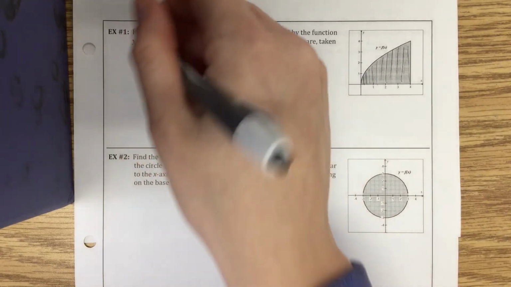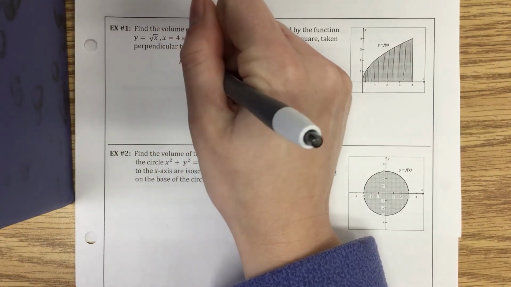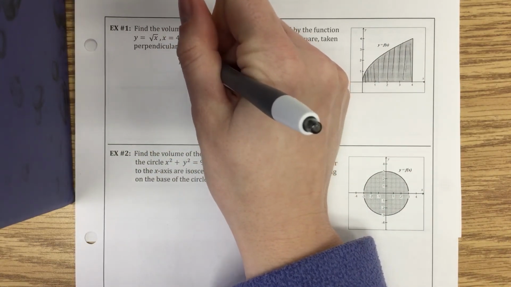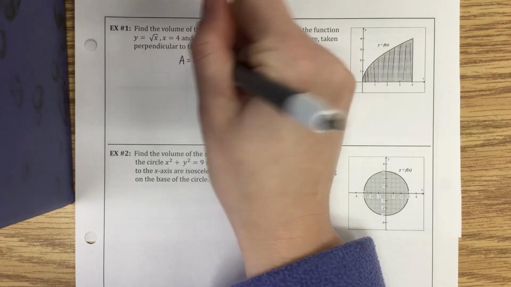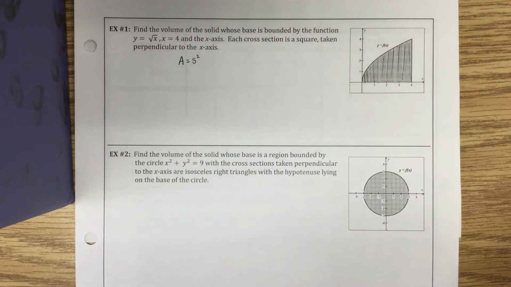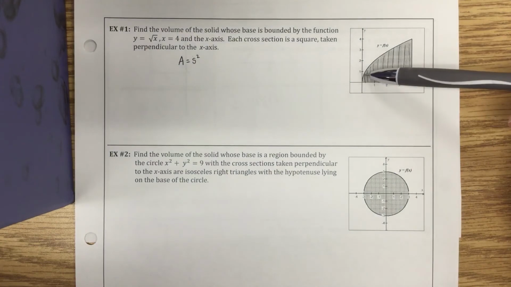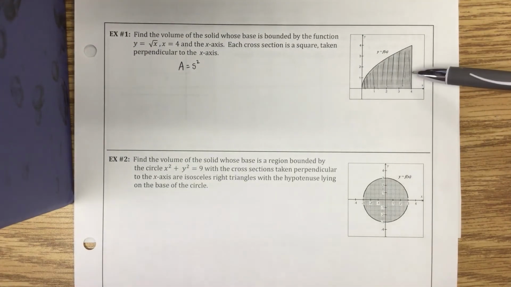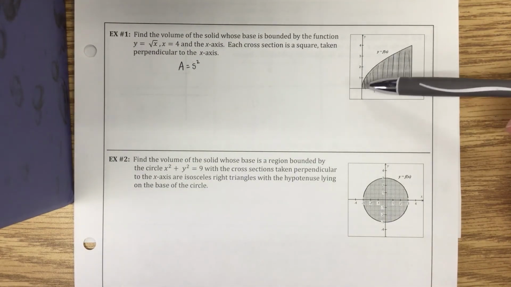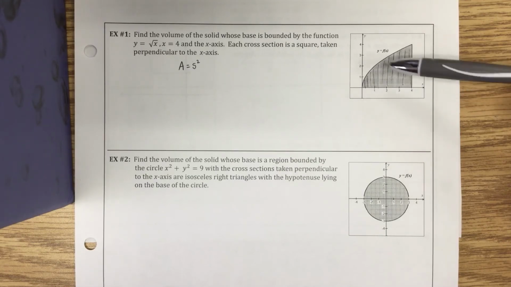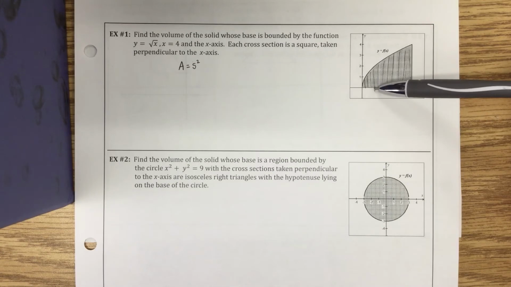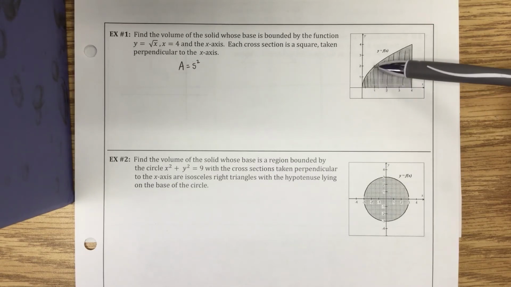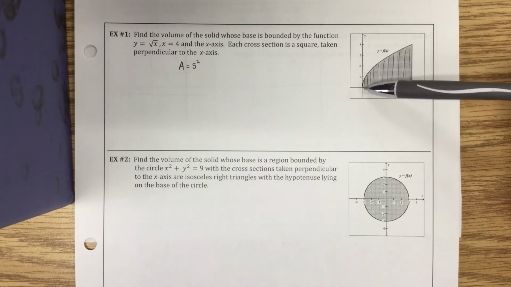So I need to know area of a square, and that's b squared or s side squared, however you want to write it. But what is the length of a side of my square? So each little line that I drew in here, these are little squares that are standing up, representing the three-dimensional shape. If I'm looking at the height of the square, it depends on my top function.